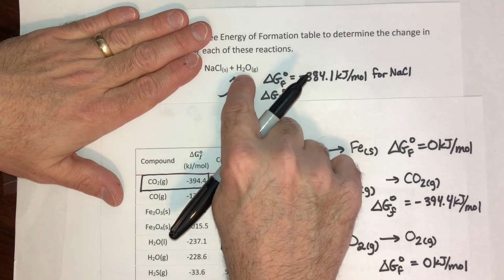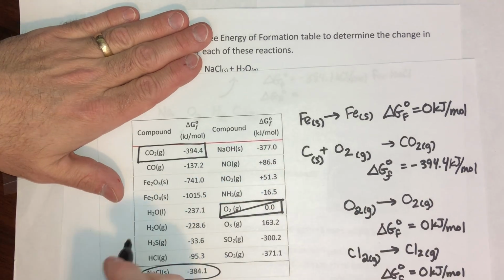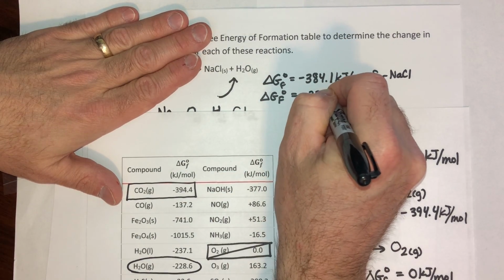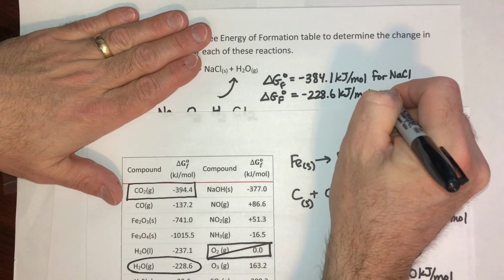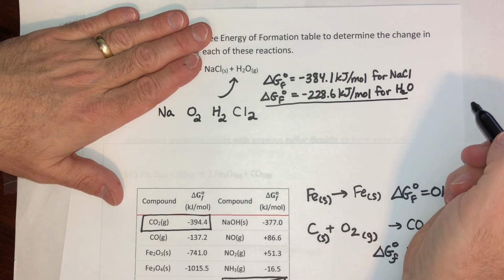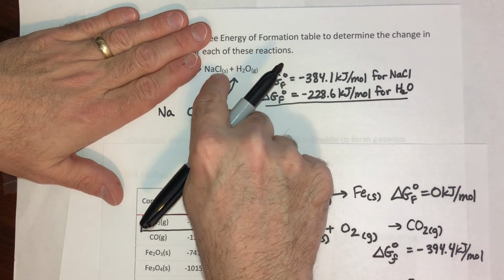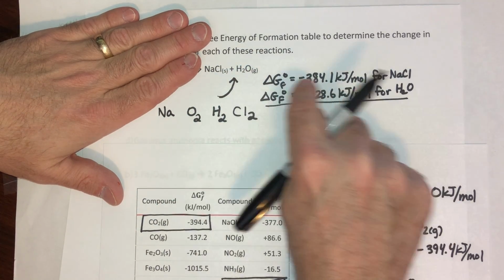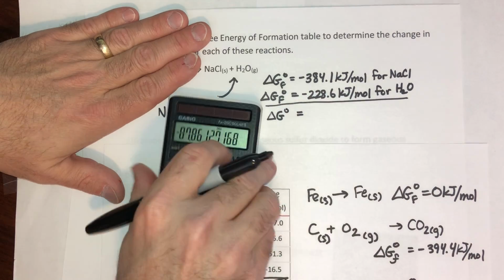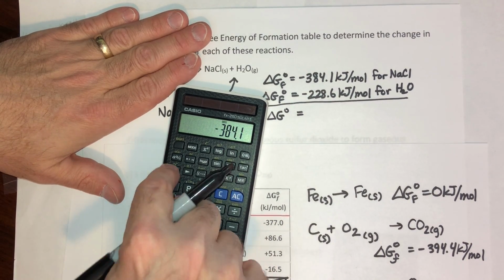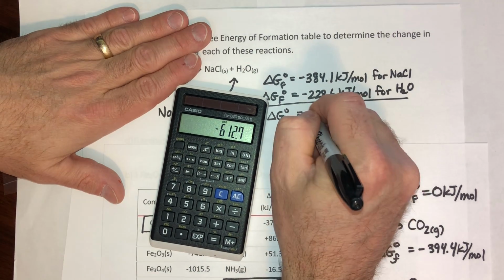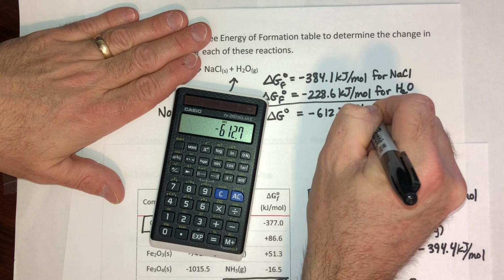So for this particular problem, we're talking about forming some water gas. So forming water gas would be this, negative 228.6. So negative 228.6 kilojoules per mole. And that's for the H2O. So if I want to talk about the total amount of Gibbs free energy change, well, I have to add them together because I'm not just making sodium chloride, but I'm also making water, right? So the delta G for this is going to be those two added together. So negative 384.1 plus negative 228.6 gives me a negative 612.7 kilojoules per mole.